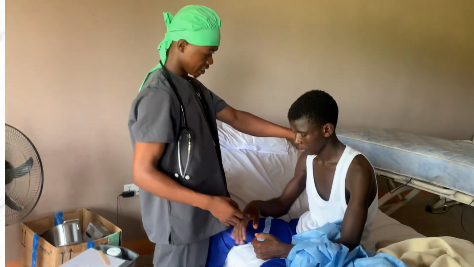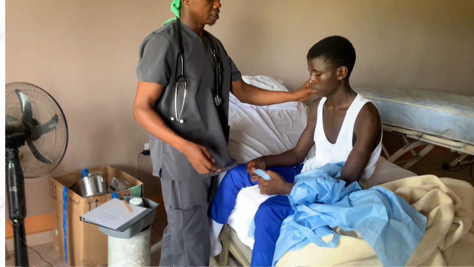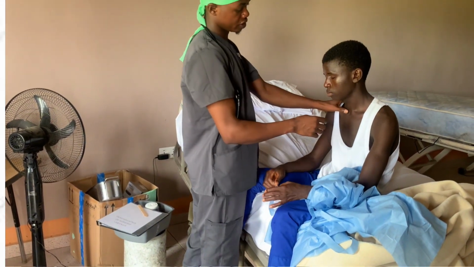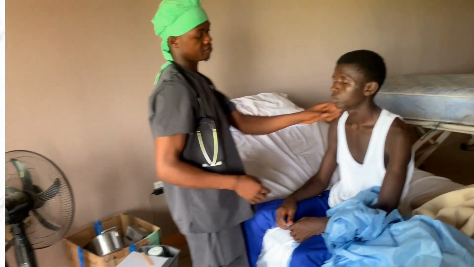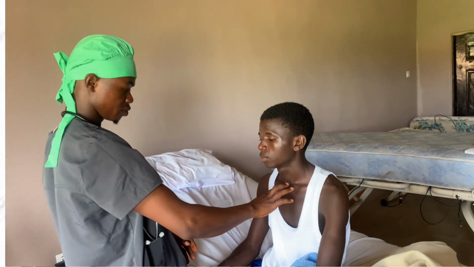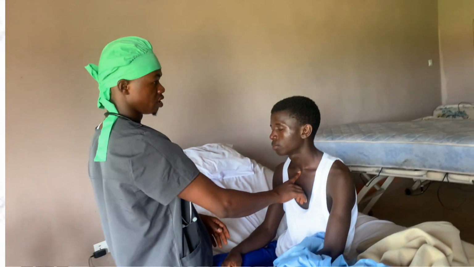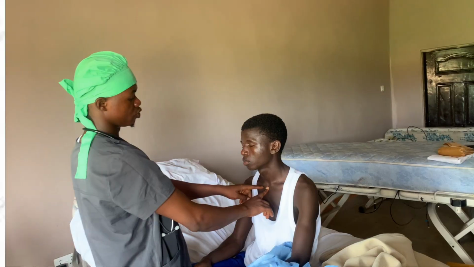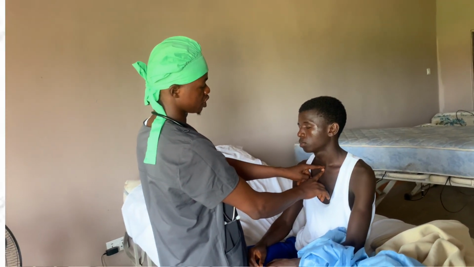And with auscultation, we palpate again to locate the angle of Louis. Locating the angle of Louis, can you go and lie at the back? Okay. We first try to locate the clavicular notch. The clavicular notch is here. Then we come down. You know, the sternum is divided into 3 portions.